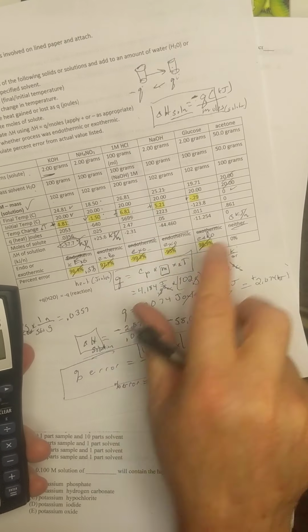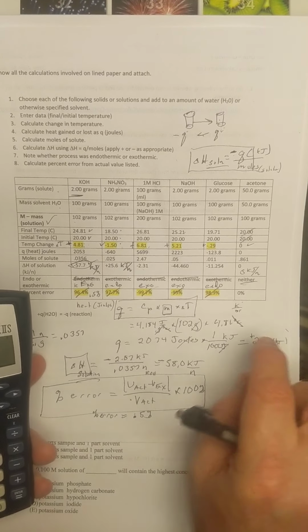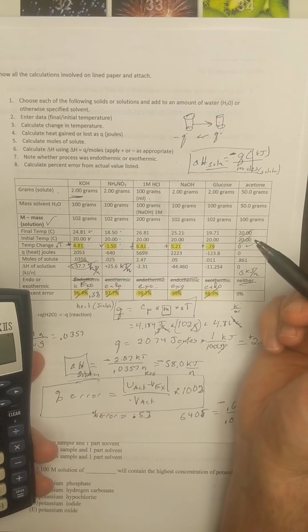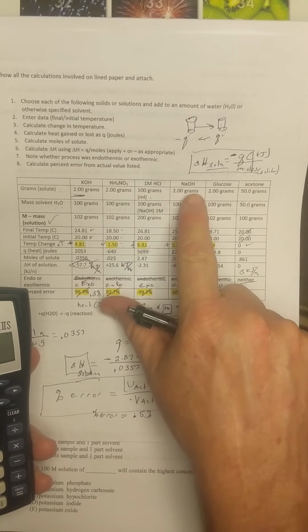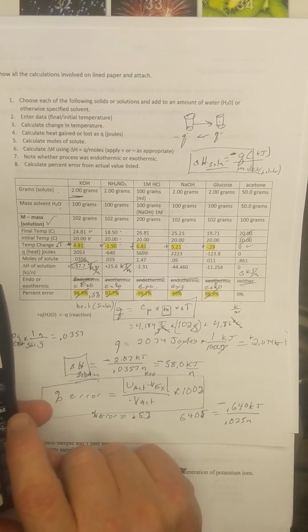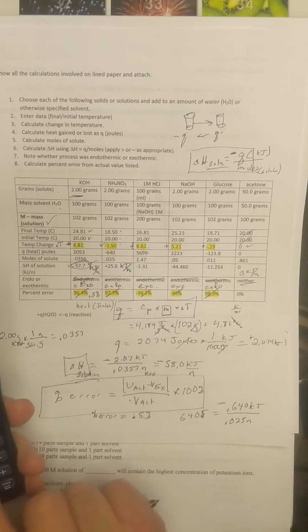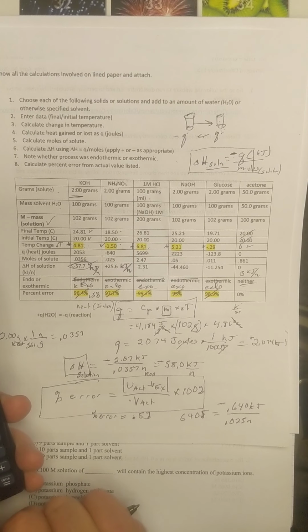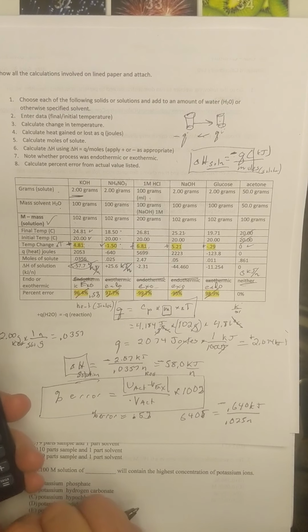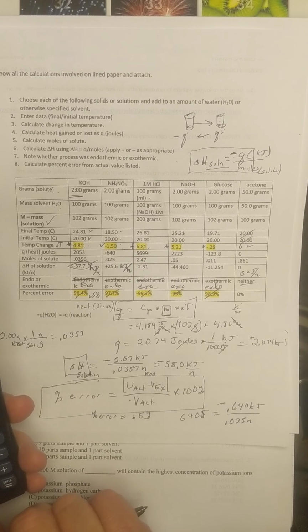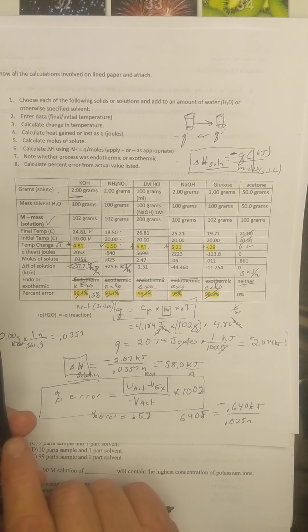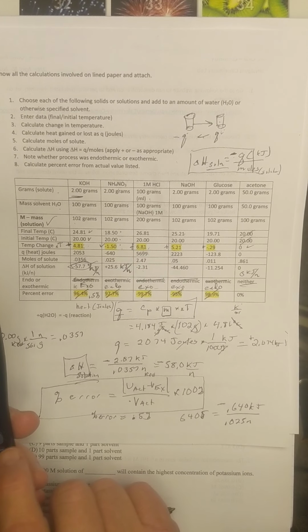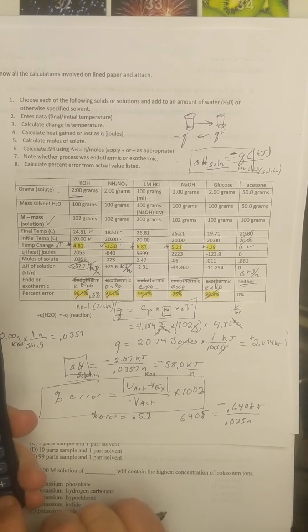This problem, let's do this one last because it's totally different, since I'm dealing with a solution. I'll just check this one out. I know sodium hydroxide should be 44.4 as the actual value. The change in temperature is 5.21 times 4.184 times the mass, which is 2 grams plus 100, 102. That's 2,220 joules, divided by 1,000.